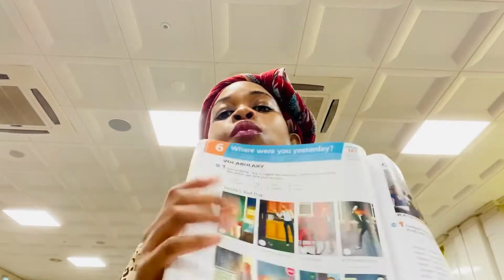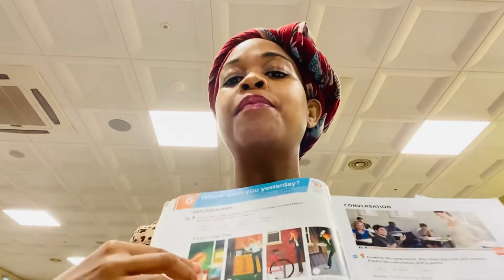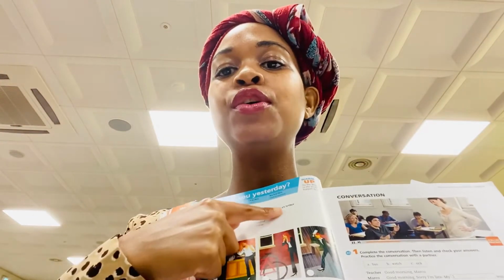Let's turn to page 36 in our student books. It is the beginning of the new lesson: where were you yesterday? Page 36. Then we have a look at the vocabulary. I will read the vocabulary.